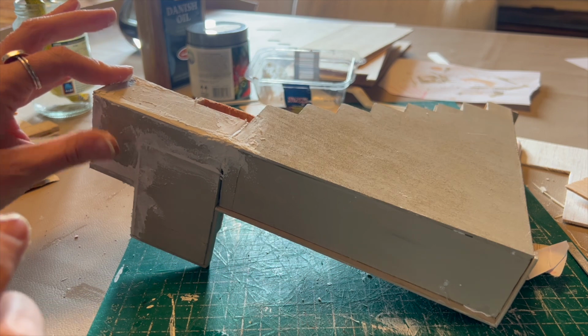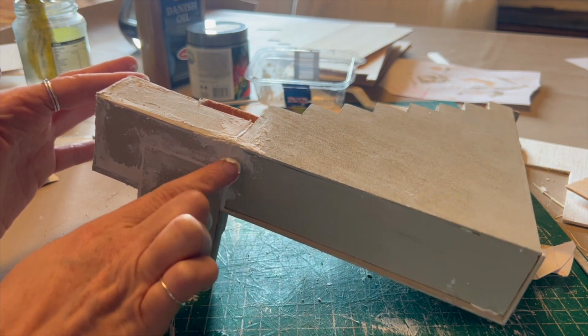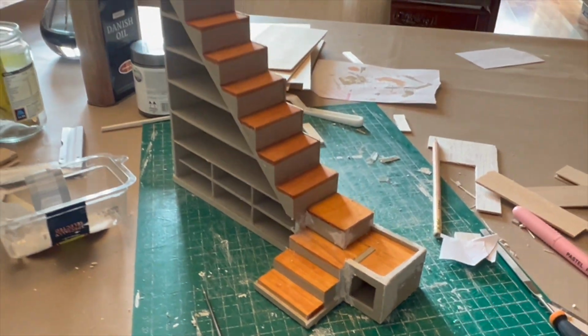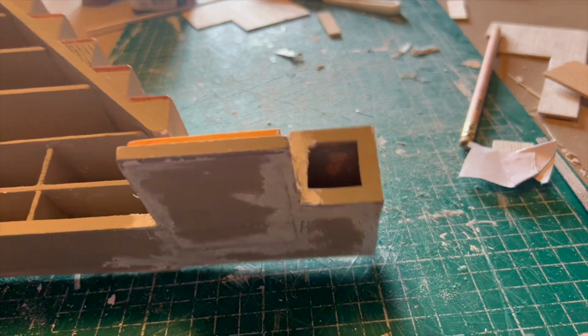I even added some to the areas underneath this little piece of furniture because I like to make sure that everything's finished off nicely. So I left that to dry, and then when it was dry I came back to give it all a sand.